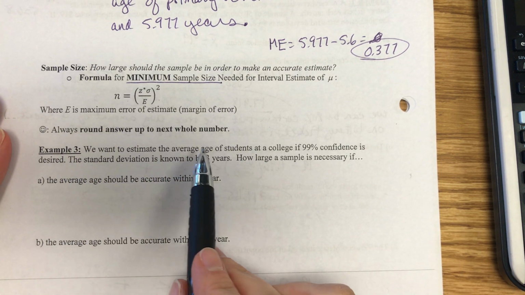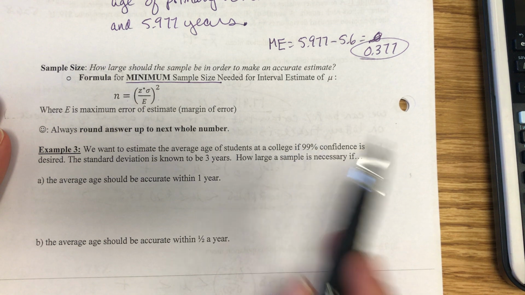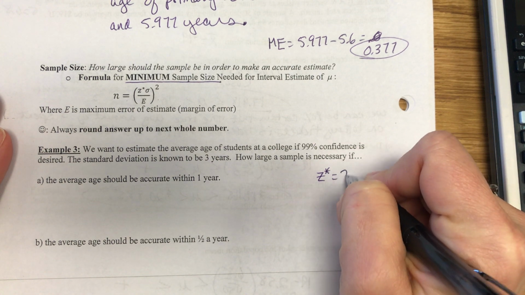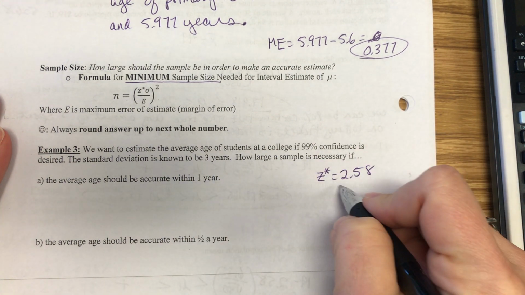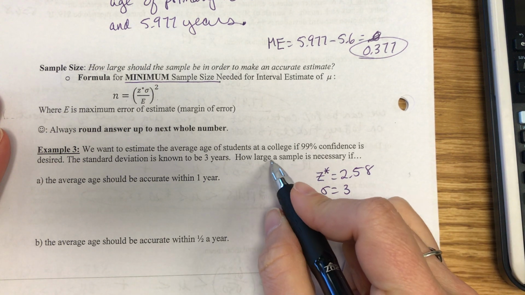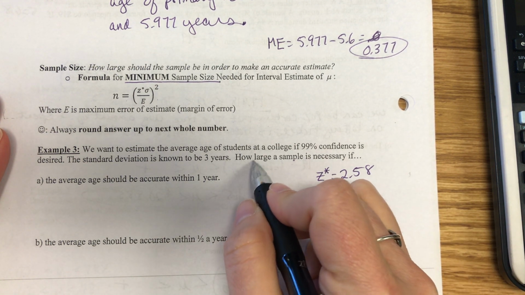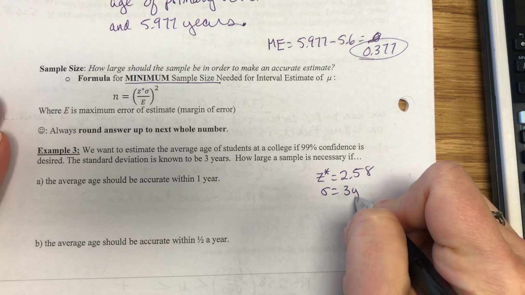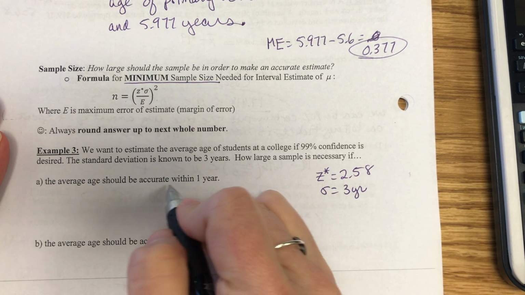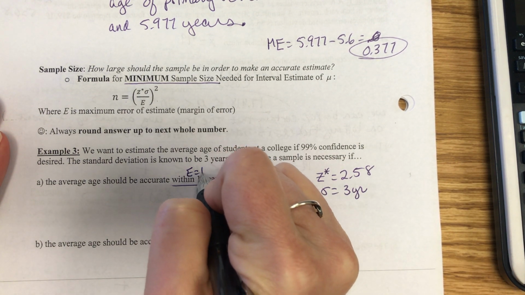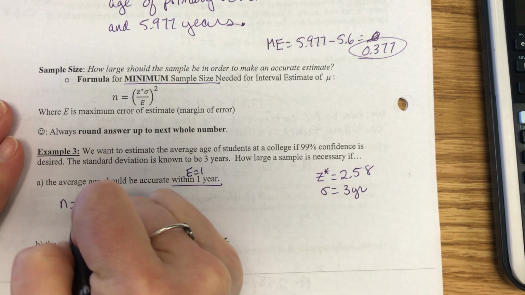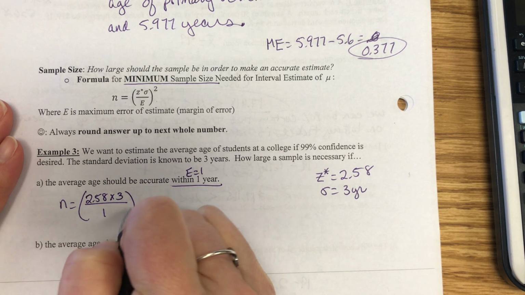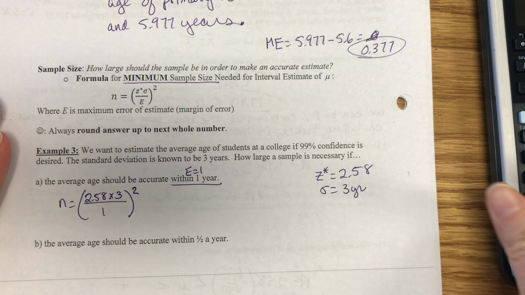If we want to estimate the average age of students at a college, 99% confidence is desired, which means z star is going to be 2.58. The standard deviation is known to be 3 years. How large a sample is necessary? You might want to put a little star. That means find n if the average age should be accurate within 1 year. So if our standard deviation is 3 years, accurate within 1 year means E equals 1. So we're going to have n equals z star times sigma over E, squared. It's that whole thing.